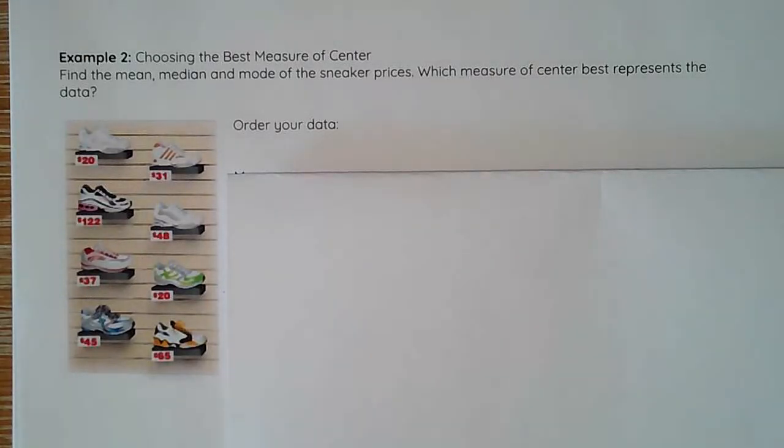Today we are going to talk about measures of center and how to determine which one is the best one to use. Now, we know that median, mean, and mode are all ways to measure the center of our data set. Depending on the set, however, sometimes each one of those, mean, median, or mode, could be the best option for us to use at certain times.